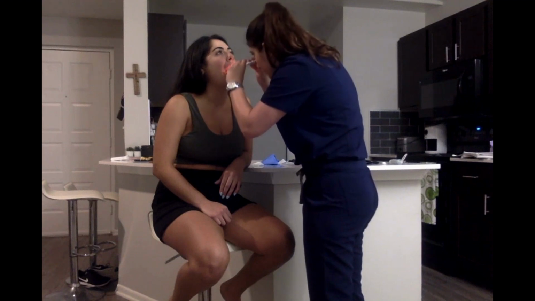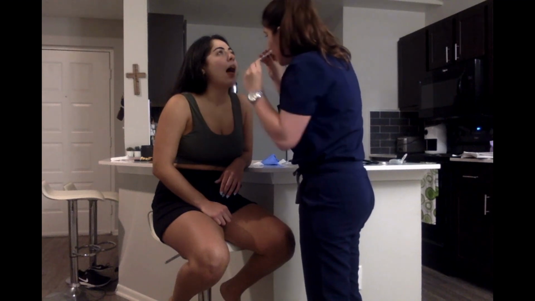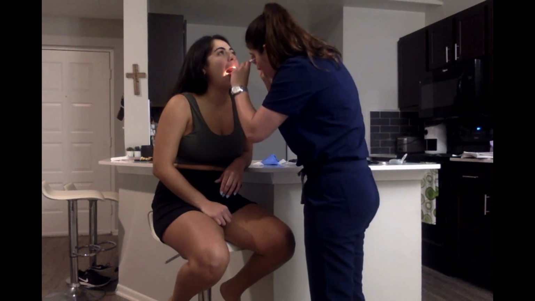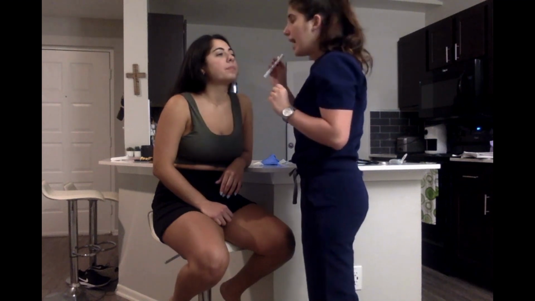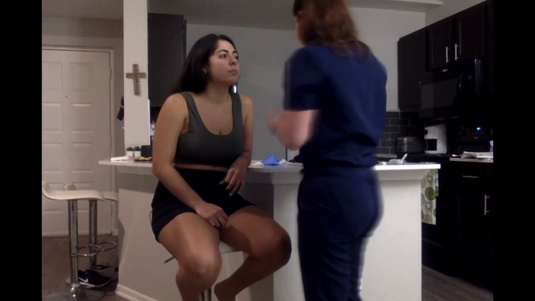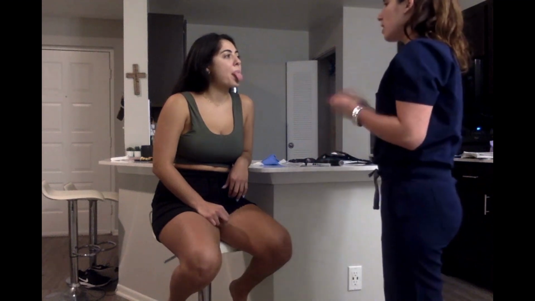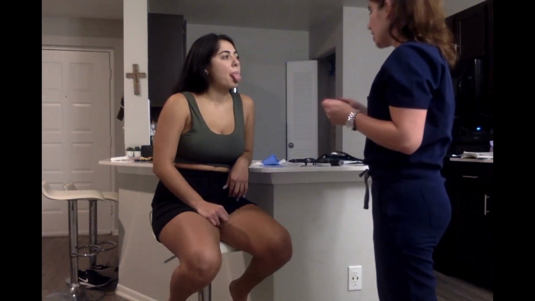I am noting the pharynx and the condition of the tonsils. Sorry. If you could please say ah. I am noting the phonation and the symmetrical rise of the uvula and palate. If you could please stick your tongue out. I am noting that the tongue is protruding midline, and the texture and color.